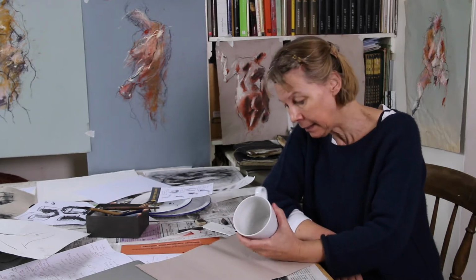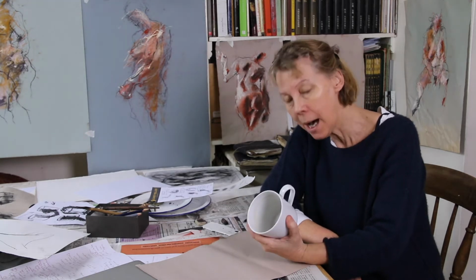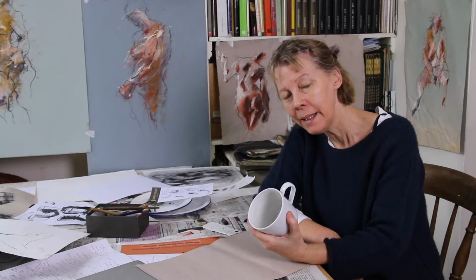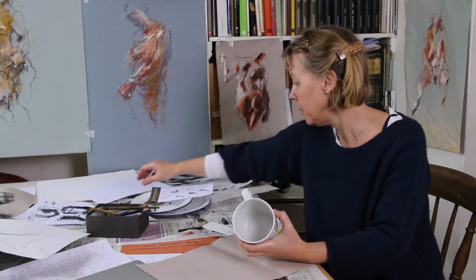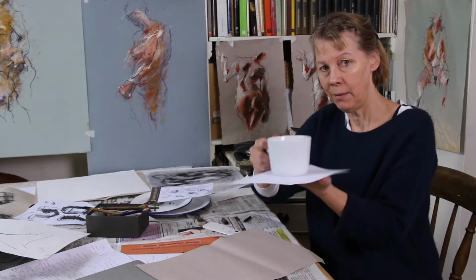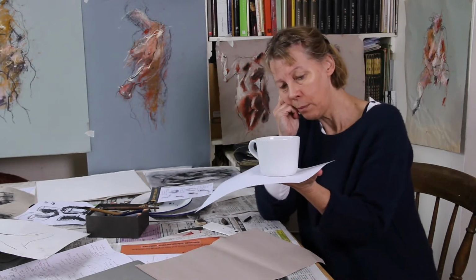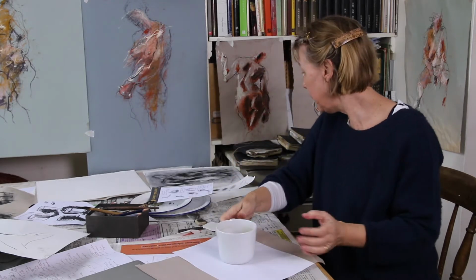I can even start actually while I'm talking to you, while we've got this talking shot. I've got a white cup here, for instance, and I'll keep saying to you constantly how everything is dictated by its context. If I put a white cup against a white piece of paper, I don't know if you can see that white piece of paper, it slightly tends to disappear.